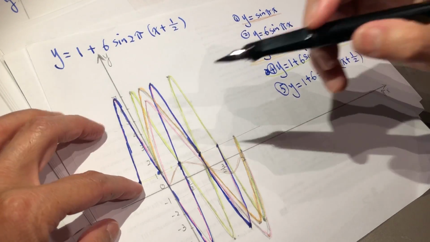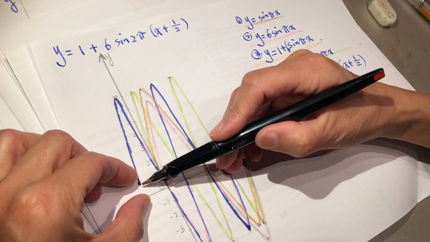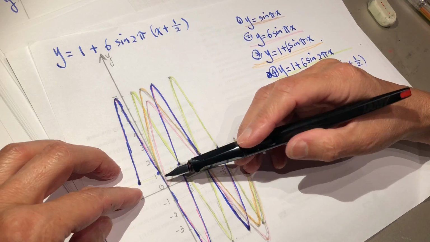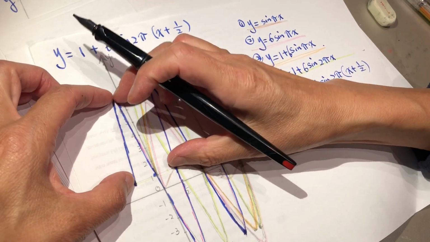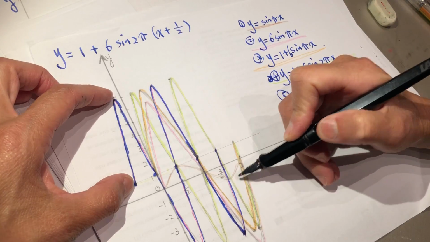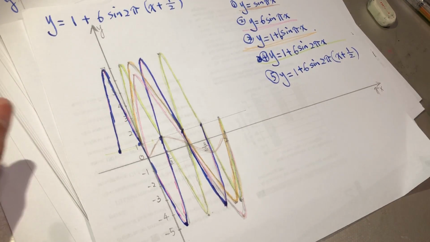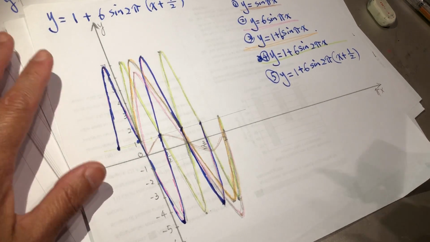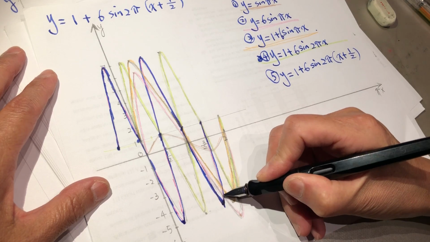Another thing, what do we know? It's 1 step raised up, and the height of the frequency is 6 times the original. Now this is done. I hope it is good for you.